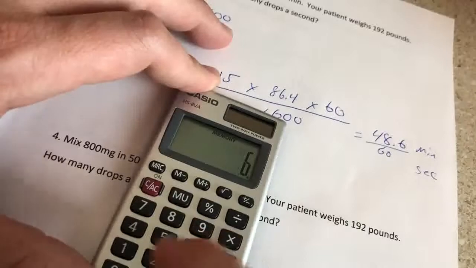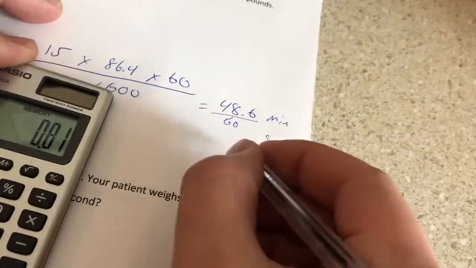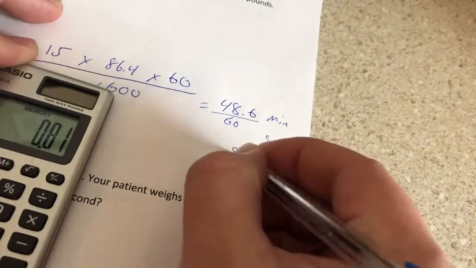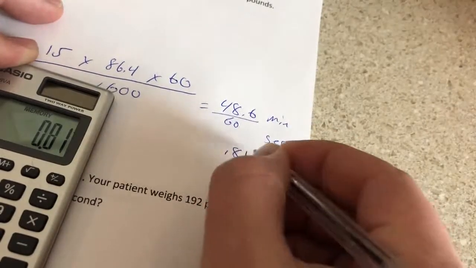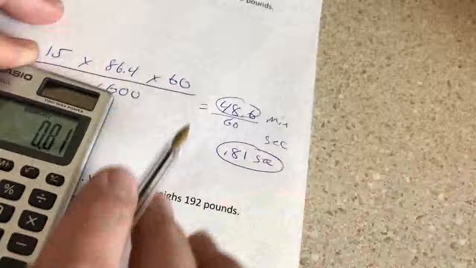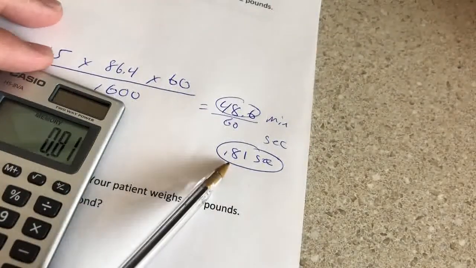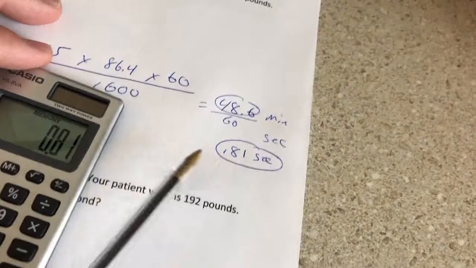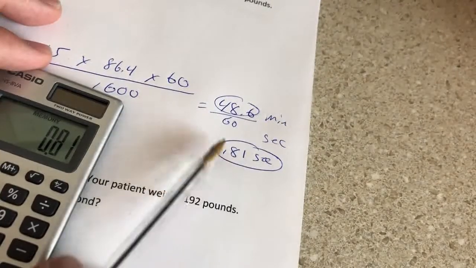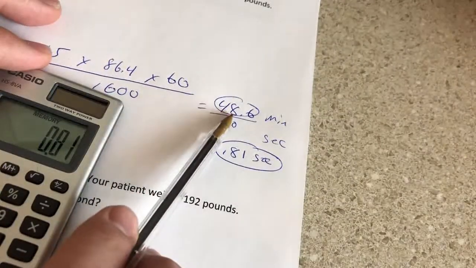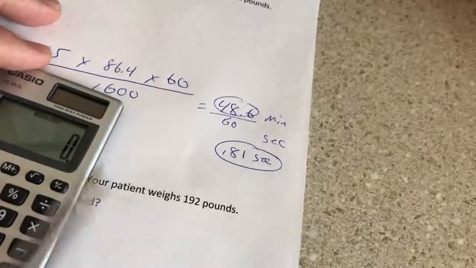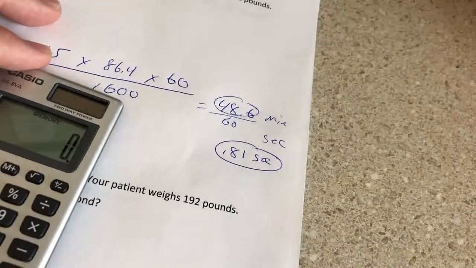48.6 divided by 60, and you get 0.81 a second. Okay. The answer could be 48.6 or 0.81. That's almost 80% of 1 second. So almost 1 drop a second. 48 is pretty close to 60. Just a little bit slower than 1 a second.